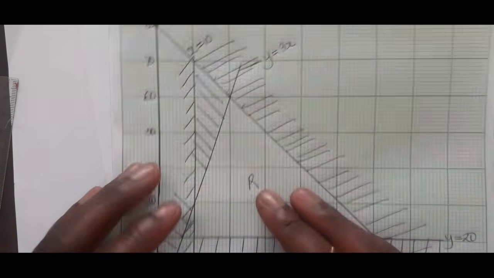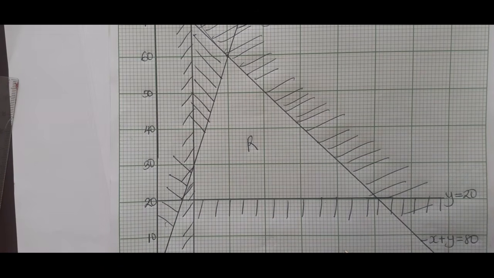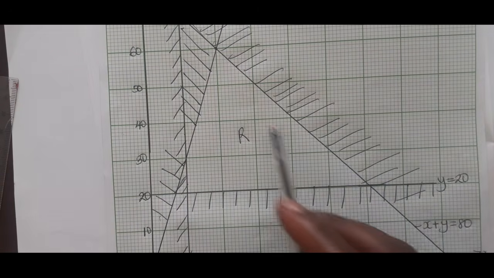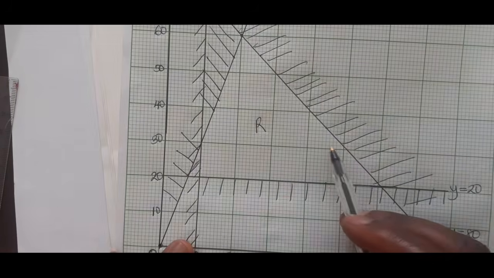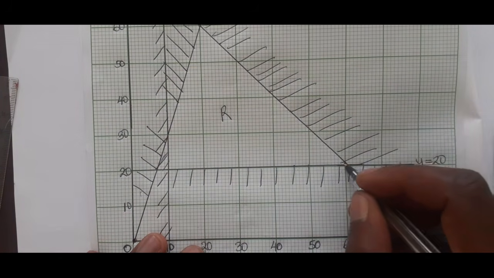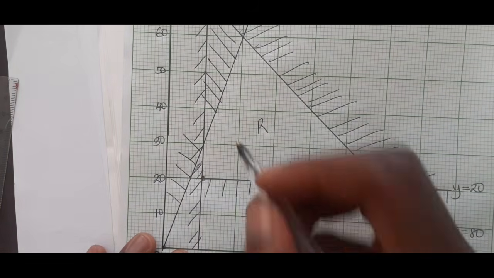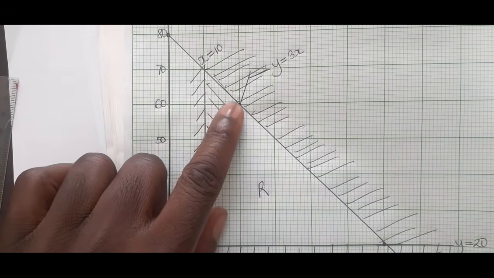So how many of each? Since this is our feasible region, the easiest thing we can do here is get the coordinates that are in the corners of this feasible region. For instance, what are the coordinates here? What are the coordinates at this point? These are the coordinates that we're going to get. We can start with this one.